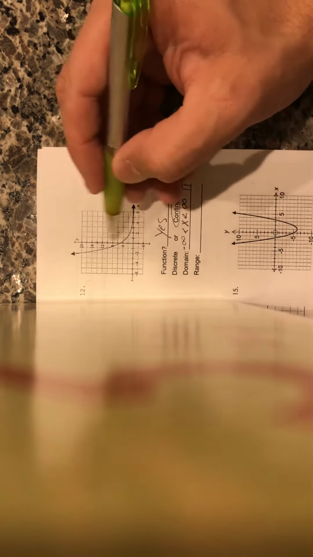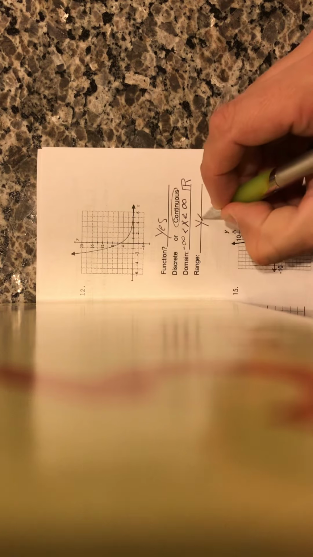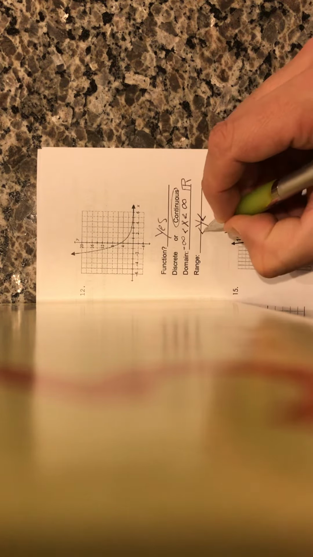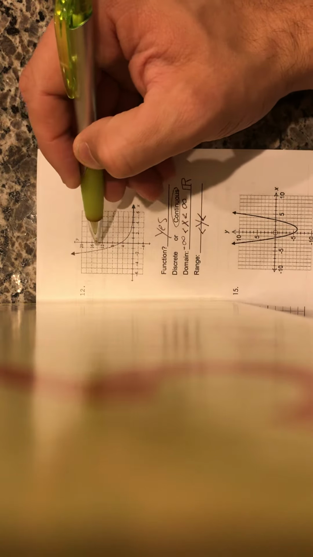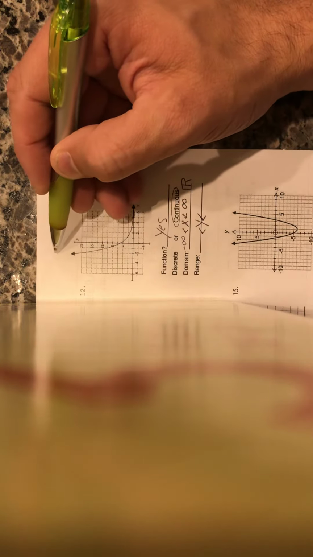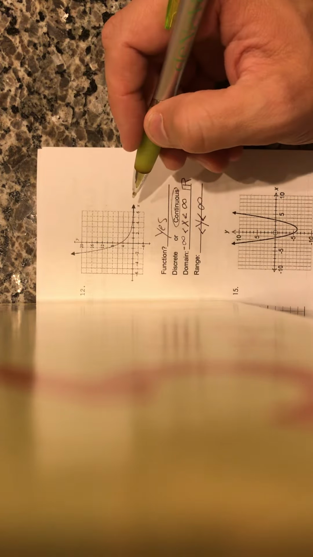Now, what about the range? The range is vertically. We're looking vertically for the range, so I put y, I put my less than symbols. And let's identify the highest value for y. As we travel up vertically, where does this line stop? Well, it doesn't. So again, I will put infinity. It does not stop going up ever.